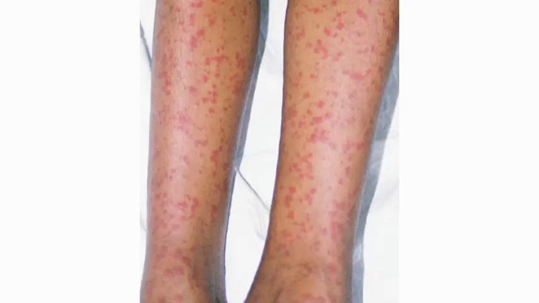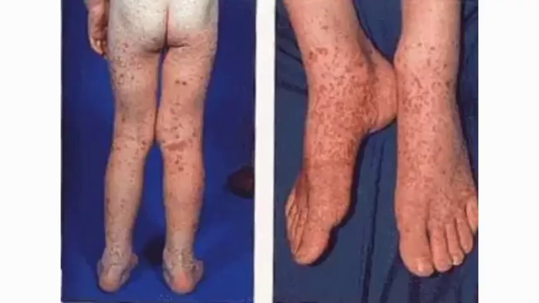The rash of measles is non-palpable and it is blanchable, while the rash of HSP is palpable and non-blanchable. Because if vasculitis or blood is in the skin, it will not be blanchable. Again, a rash of HSP with typical distribution in pressure point areas.